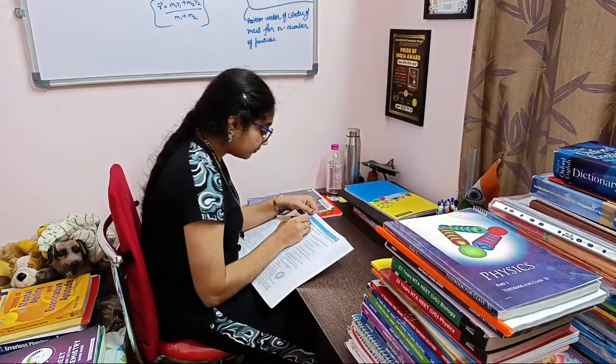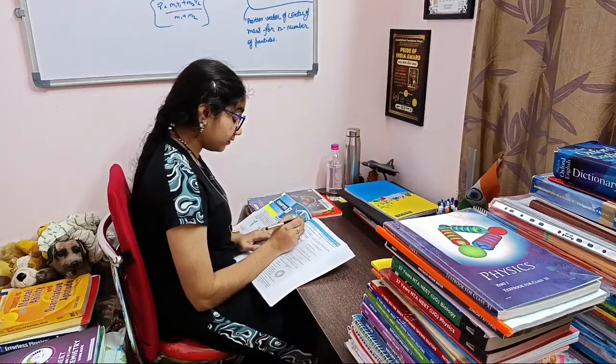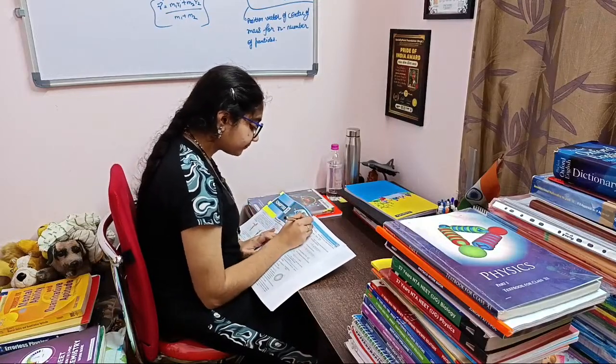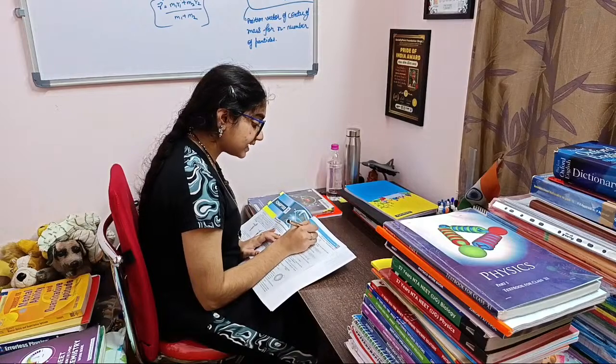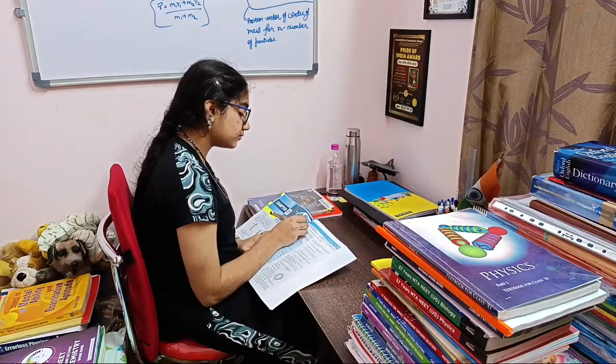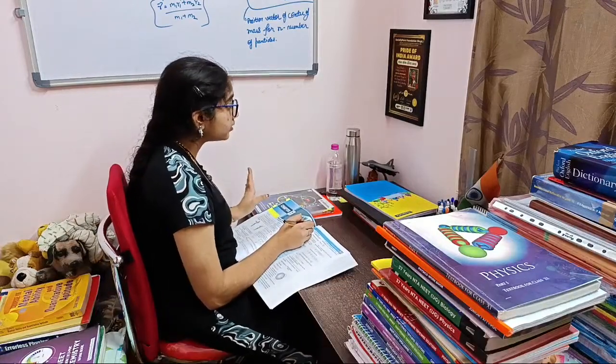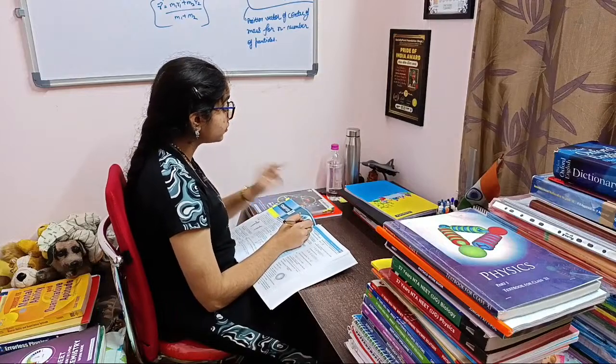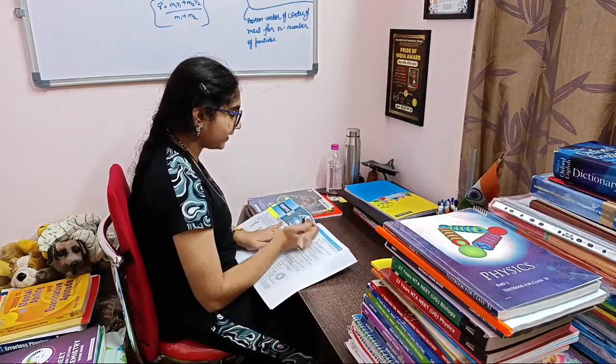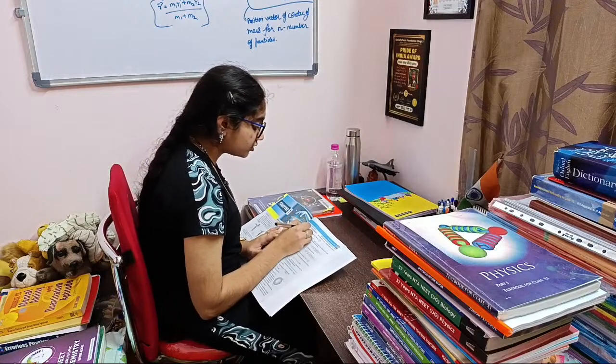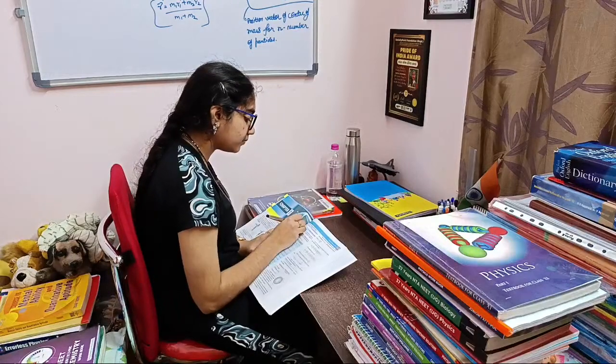Okay, then we'll have important points about center of mass. Very important: the position of center of mass is independent of the coordinate system chosen. Whatever the coordinate system chosen, the position of the center of mass is not going to be affected. The position of center of mass depends upon the shape of the body and distribution of mass. Obviously, it will depend upon the shape of the body.